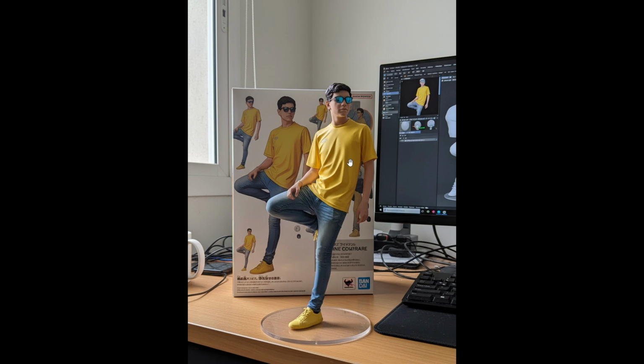Hello everyone, in today's video I will show you how to create 3D toy images like this using Google nano-banana AI for free. So without further ado, let's get started.